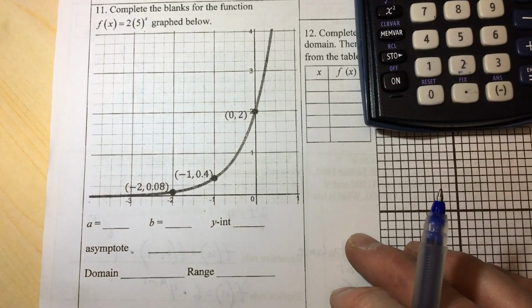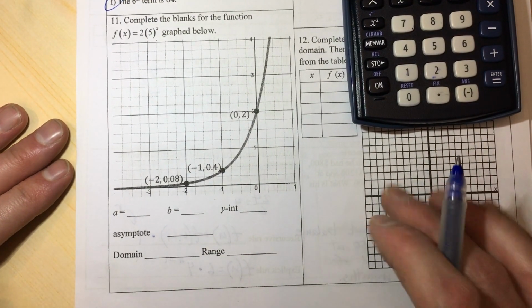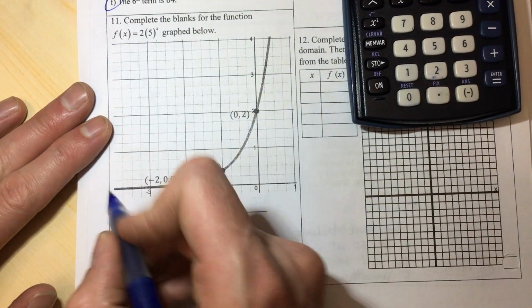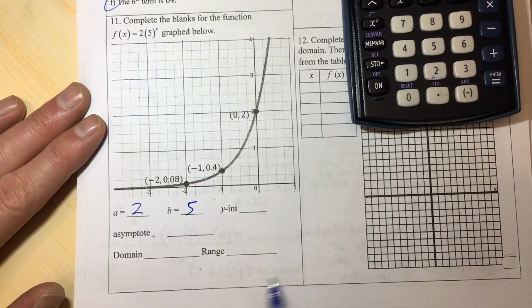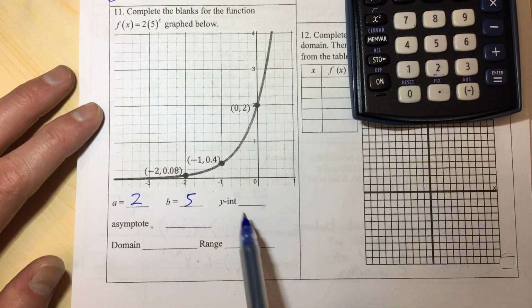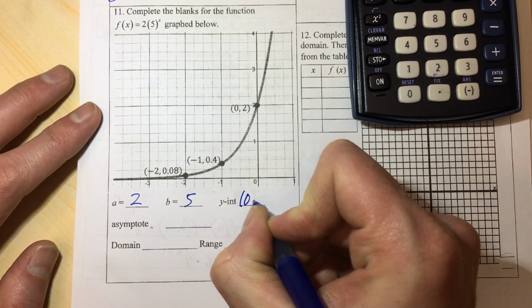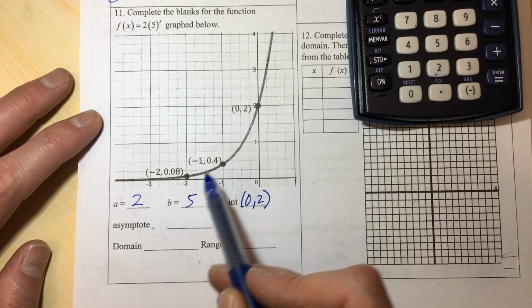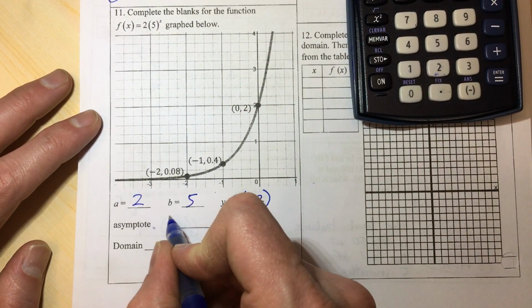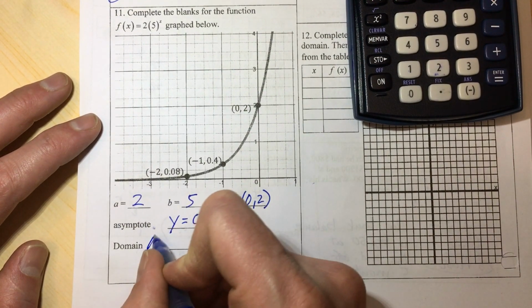Let me zoom out a little bit, make sure I get everything. Okay, complete the blanks for the function. It goes A and B, so that's your first kind of easy step there. 2 and 5. Well, you got a couple points. Now you need to find the y-intercept. Well, y-intercept always starts with x is 0, so this is 0, 2. The asymptote, well, that's kind of where this is never going to touch. It's approaching y equals 0. The domain is all real numbers.